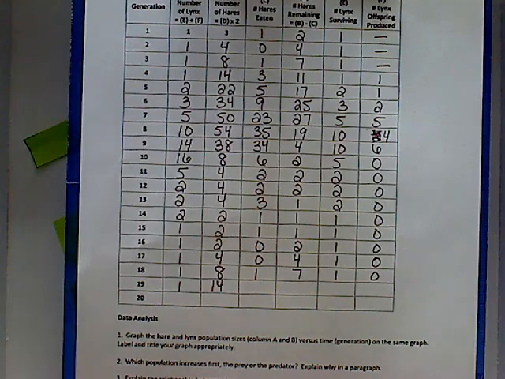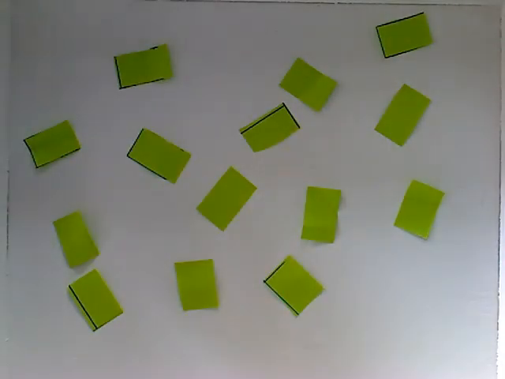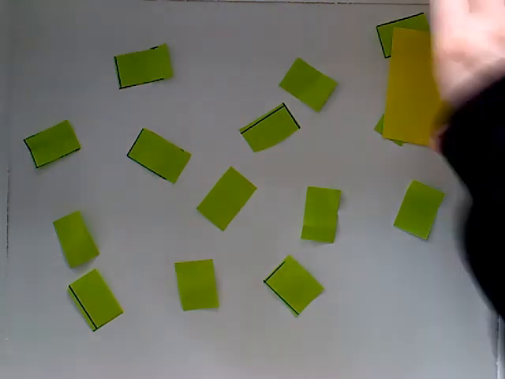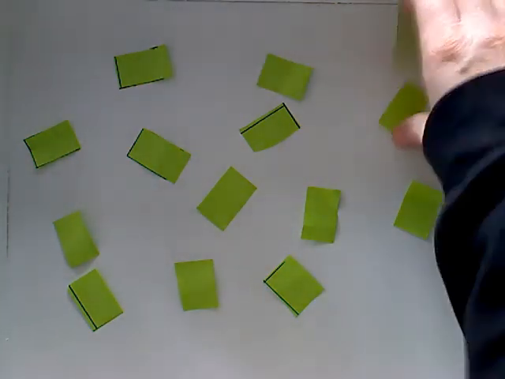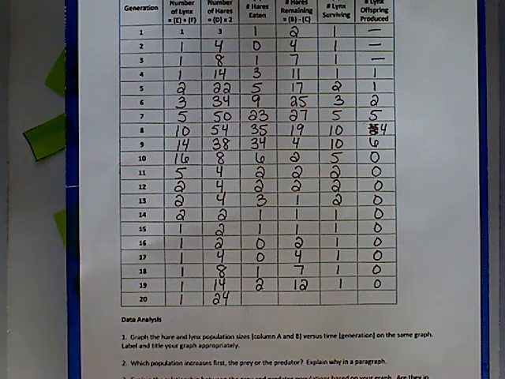Generation 19, we still have our 1 lynx, and the number of hares has duplicated again. So we now have 14 hares. So our lynx consumes 2, not enough to produce offspring. We still have 12 hares remaining. Generation 20, 1 lynx.